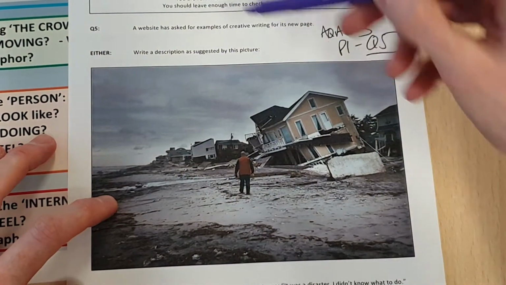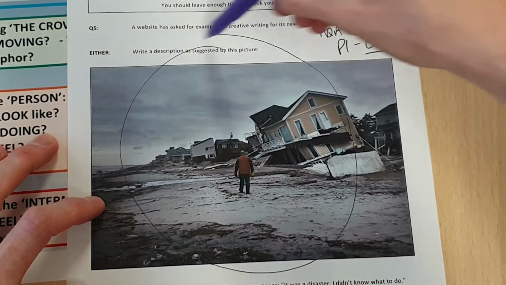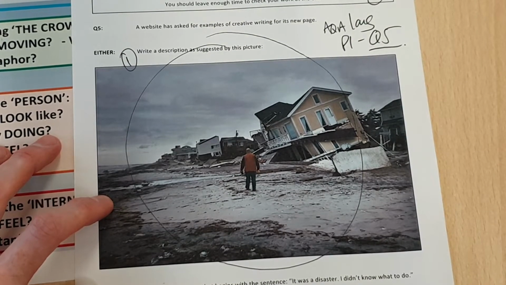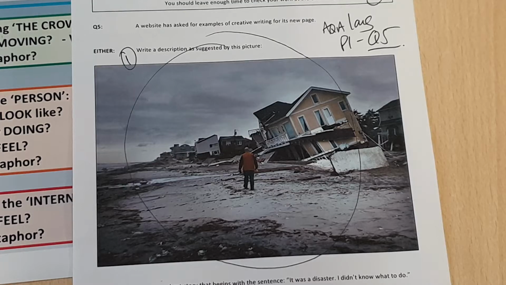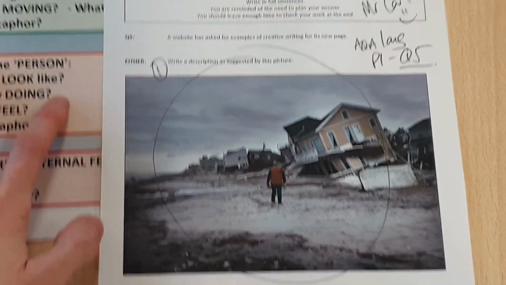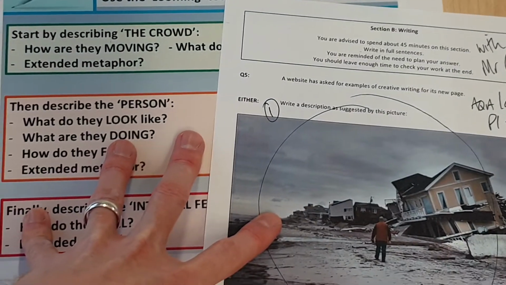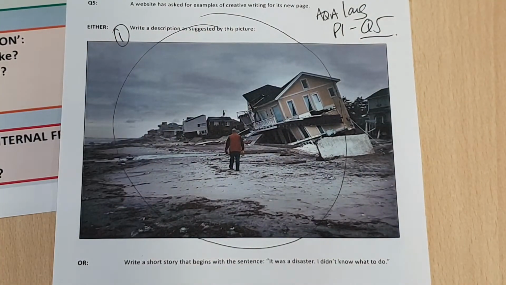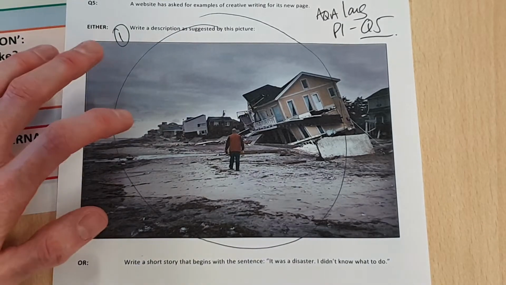So first of all, we need to take into account the whole area. So our number 1, okay? So our number 1, what can we see? Well, it's a scene of devastation, quite honestly. But look at the entire picture itself. So if we're looking at the crowd, so to speak, and the actual setting and looking at that extended metaphor, it's a beach. Beaches should be happy. Beaches should be pleasant places, relaxing places. However, a storm has obviously hit and devastated the area. So your extended metaphor could be the beach itself.